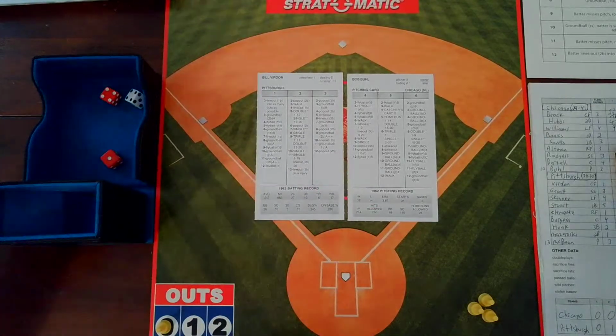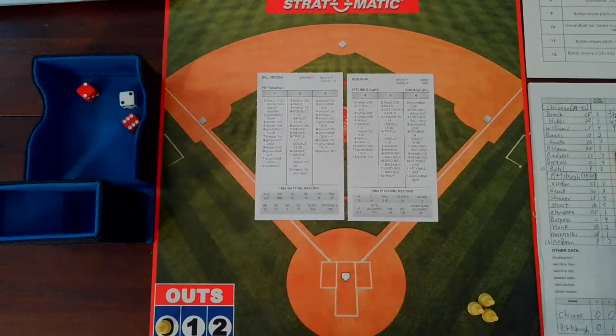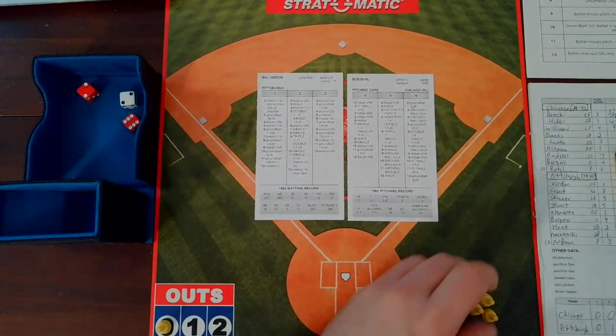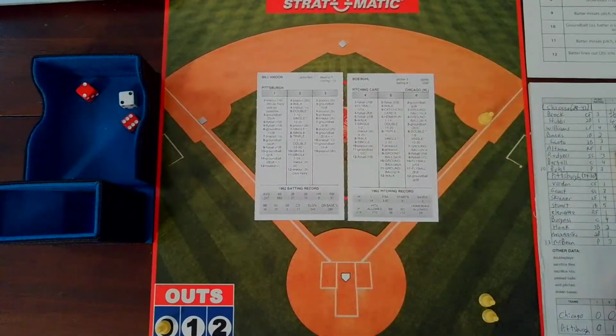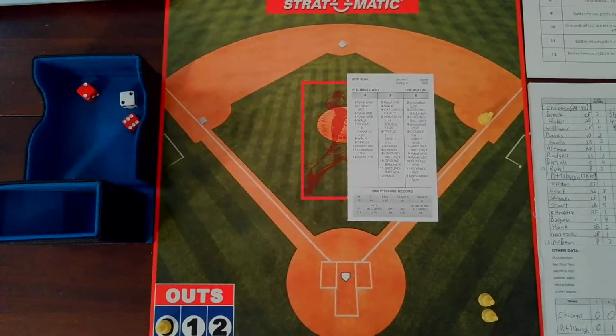We're now tied at 1. That is a leaner, so I'm going to re-roll that. I like to have them flat. 2-8, and that's a leadoff single for Bill Verdon. Leadoff single to Verdon. And Verdon, not much of a threat to run, so he'll stand pat.